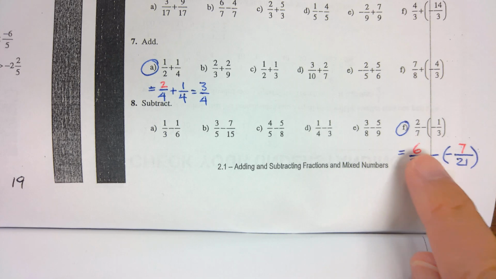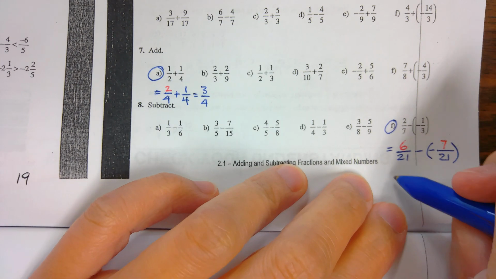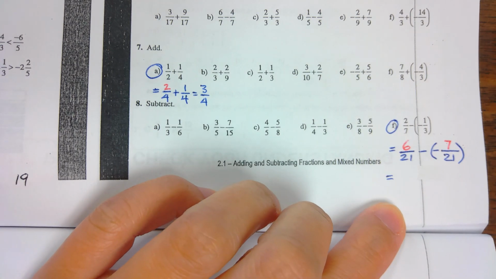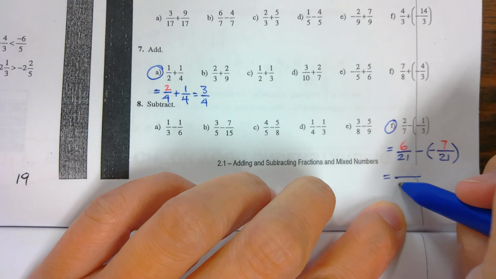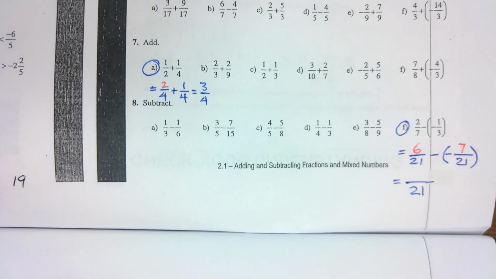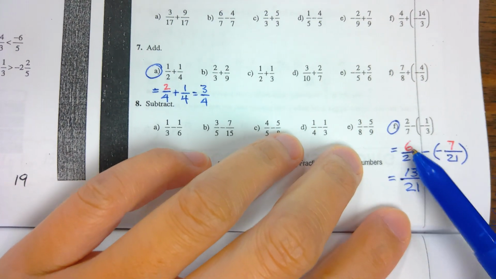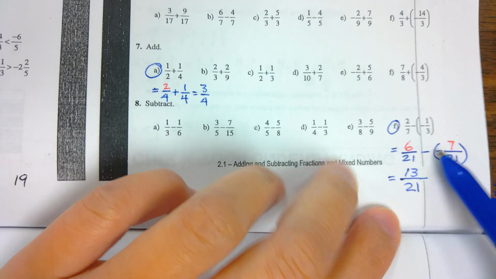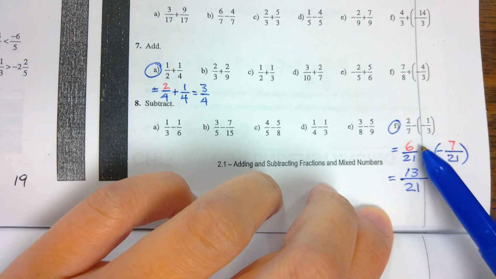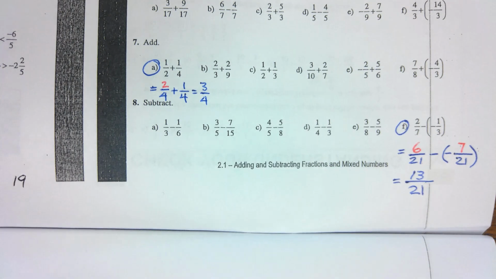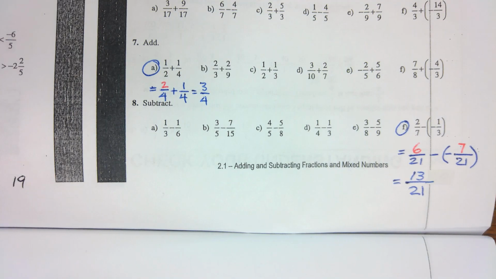Okay, so now here, what's my denominator? Nice and loud? 21, right? Because it doesn't change. And what's my numerator? Derek? 13. That's right. We get 6 minus negative 7. Two negatives make a positive. So 6 plus 7 gives you the 13. Okay, and done.